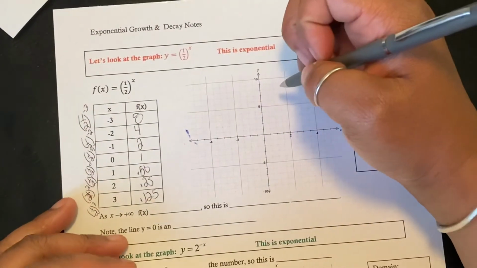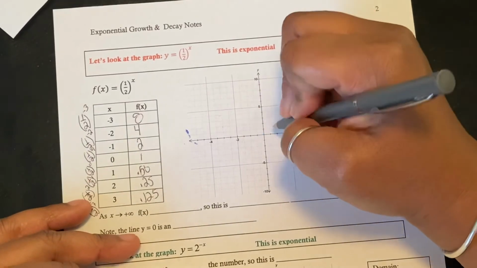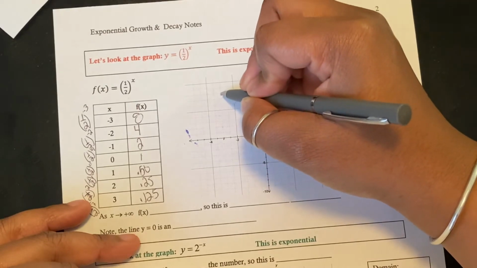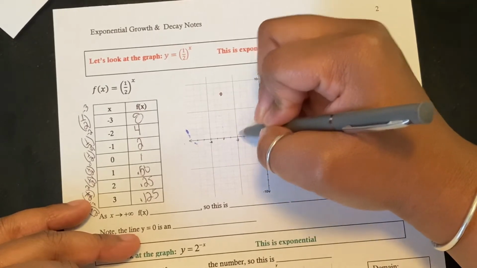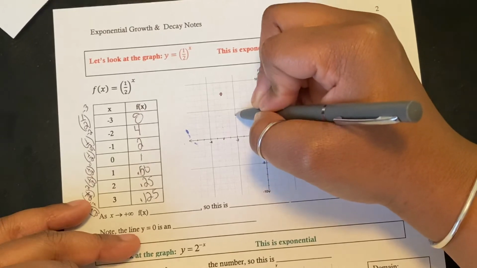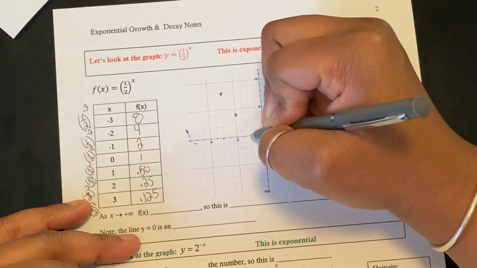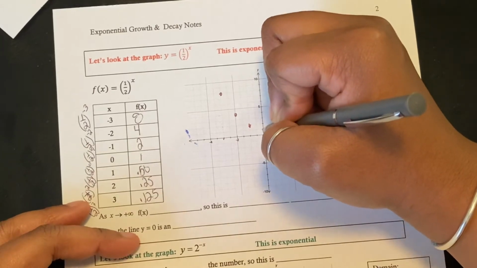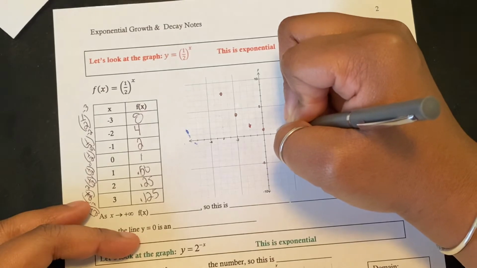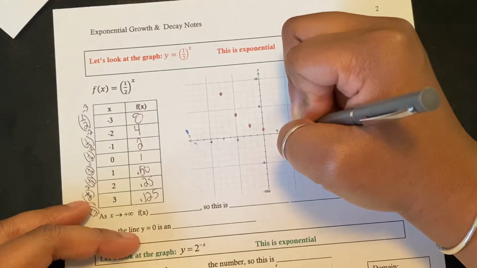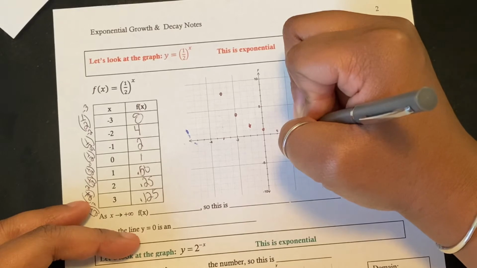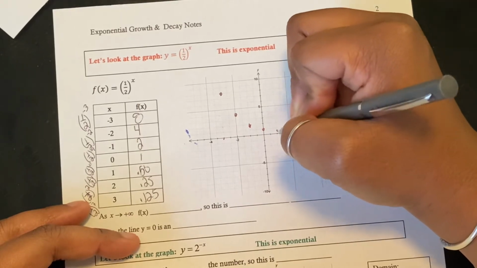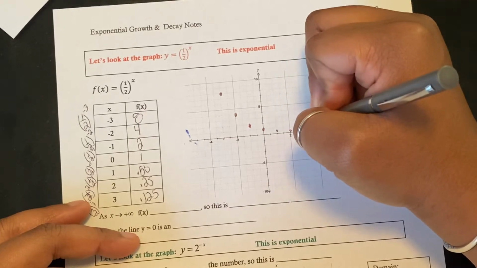Again, it's just estimates. -3, which is right here, 8. -2, 4. -1, 2. 0, 1. 1, 0.5. 2, 0.25. 3, 0.125.